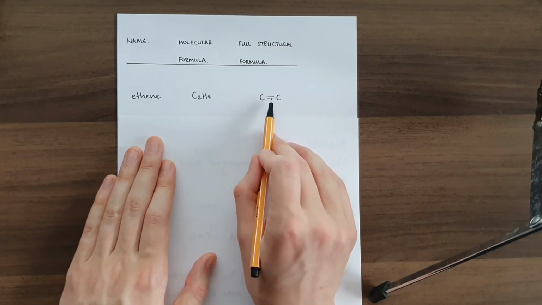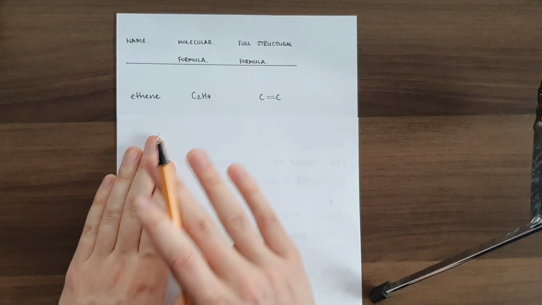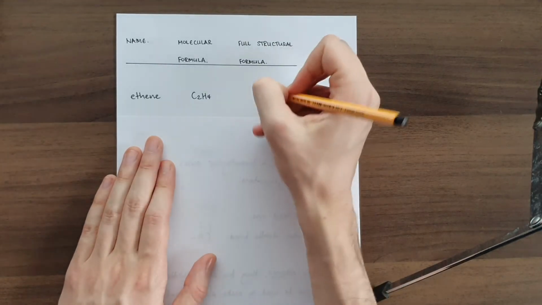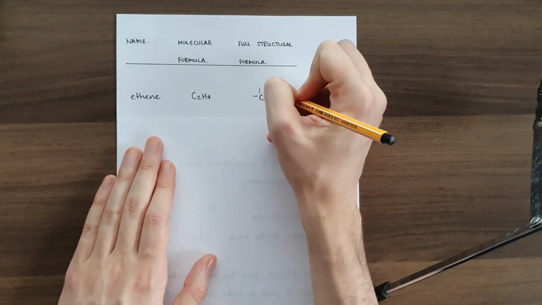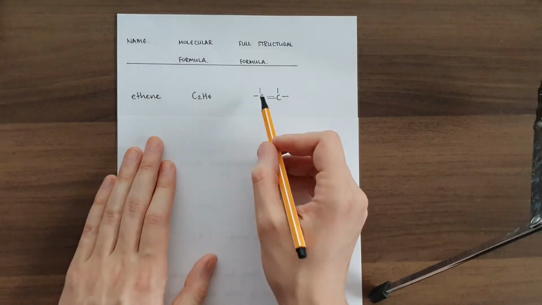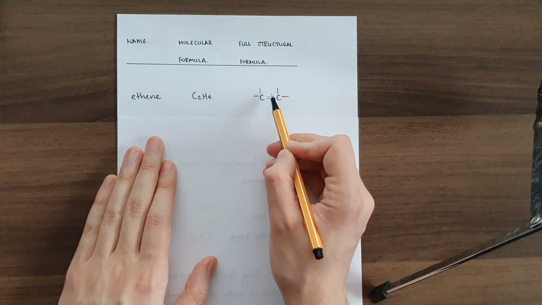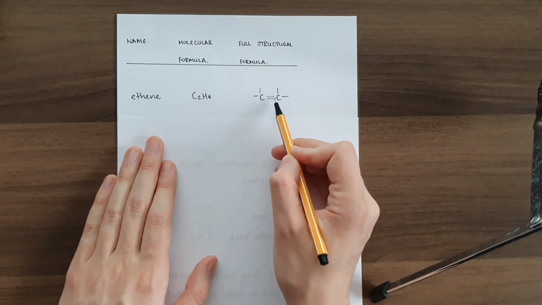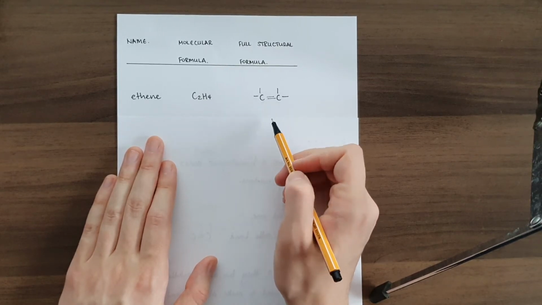So to get to 4 bonds in total for each carbon, which is always what we want to do, we actually only need another 2 on each carbon. Because now, if we count through each carbon atom, we have 1, 2, 3, 4 bonds on this one, and 1, 2, 3, 4 bonds on this one.